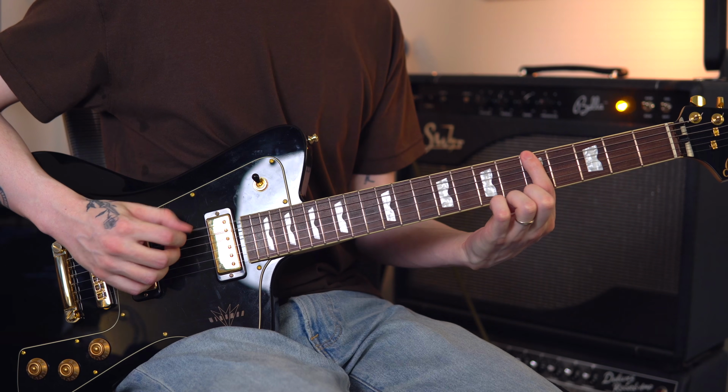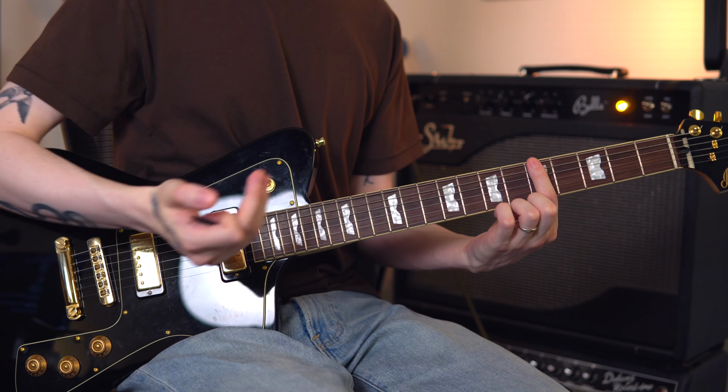We can do the same thing if we go a further distance. So if we go from this G note to this A note, we've moved up 2 frets or 2 semitones or 2 half steps. Like I said, they can all be used interchangeably.